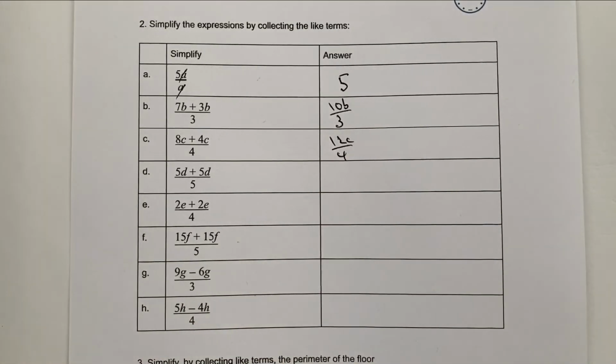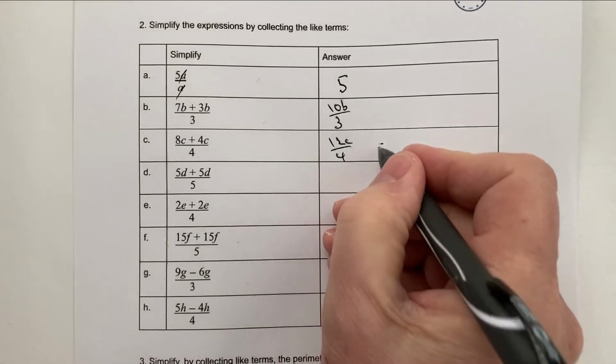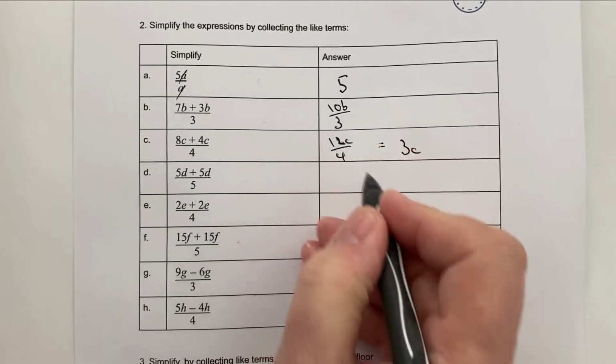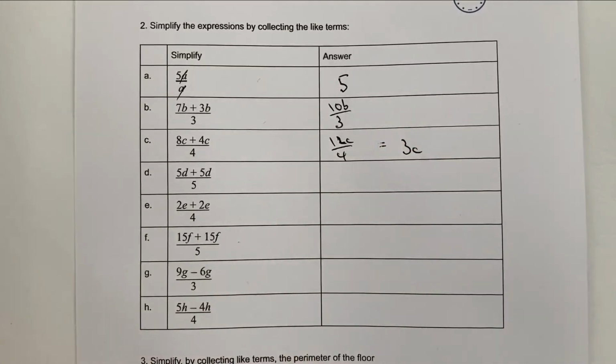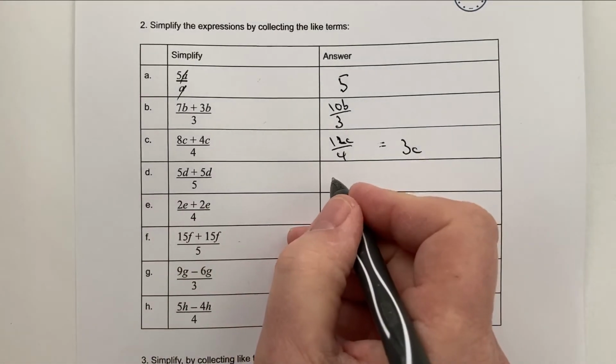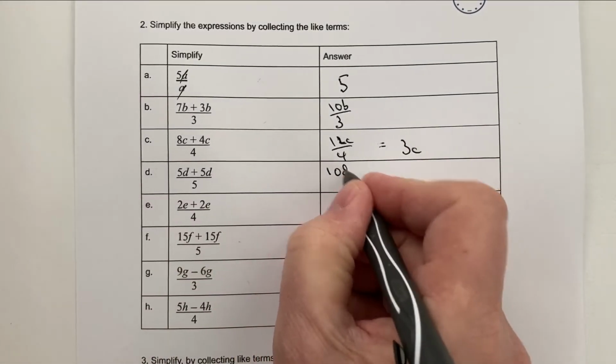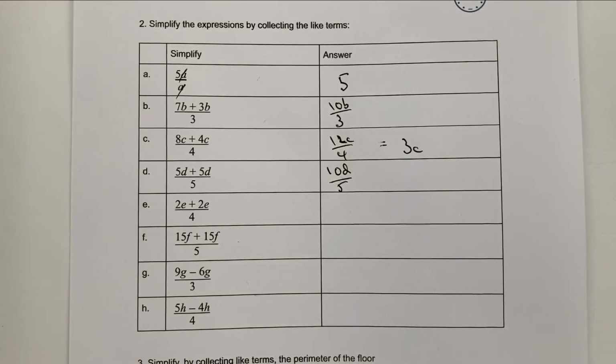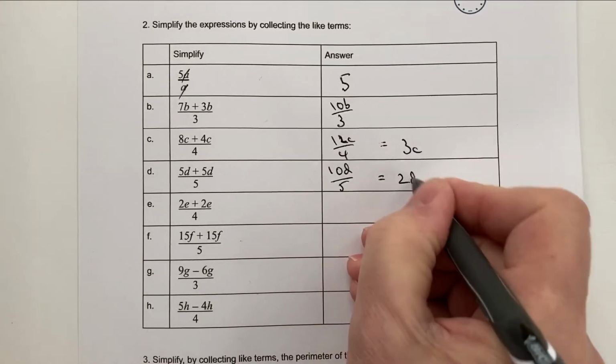Now, you might have spotted that 12 and 4 can be reduced. You can actually divide top and bottom by 4. So what you end up with is going to be 3c, because 4 divides into 4 once and 12 divides into 4 3 times, so it'll be 3c. It's a similar story really with d. You've got 10d over 5. Well, 10 and 5 can be reduced again. I can divide 5 into 10 twice, so I'm going to end up with 2d.